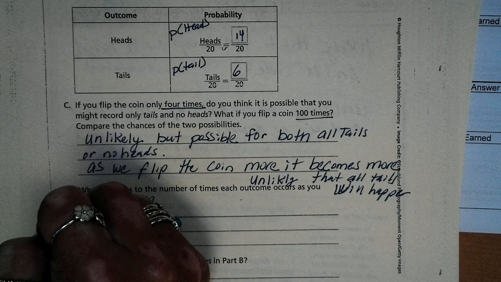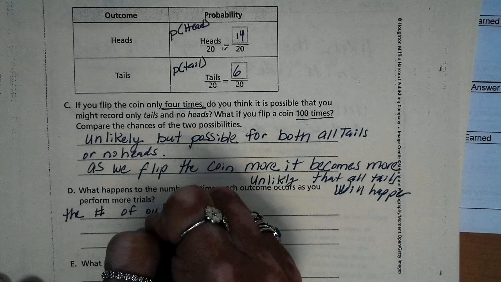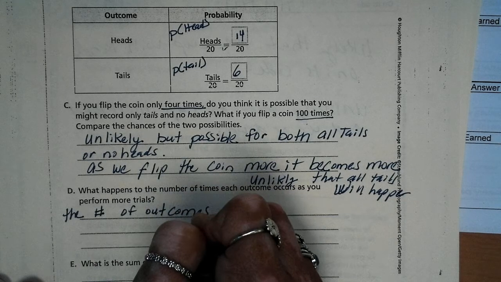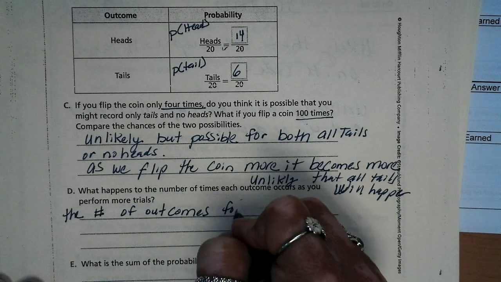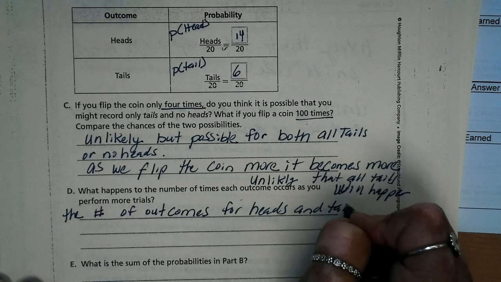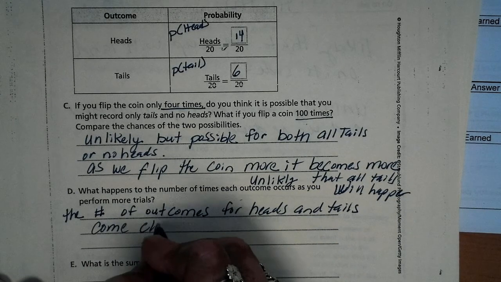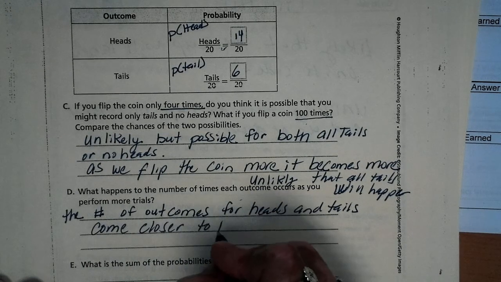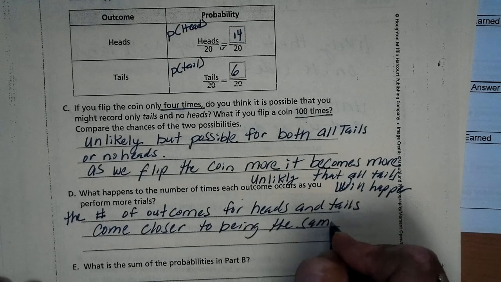So the number of outcomes for heads and tails come closer to being the same.